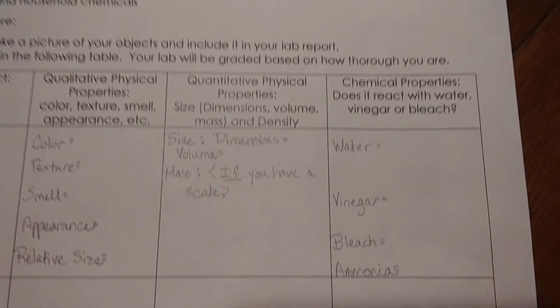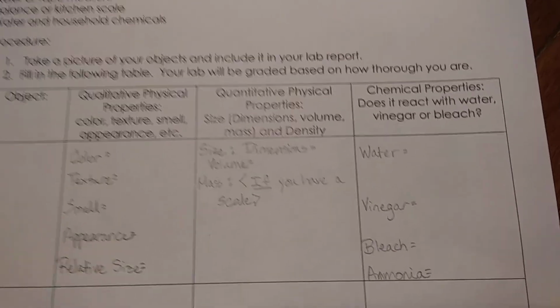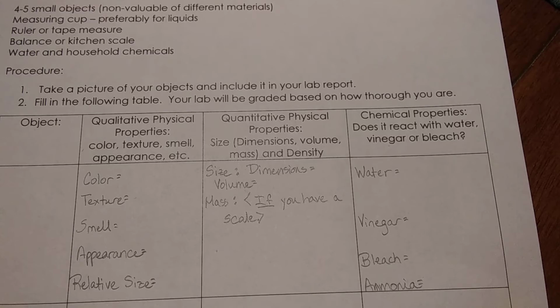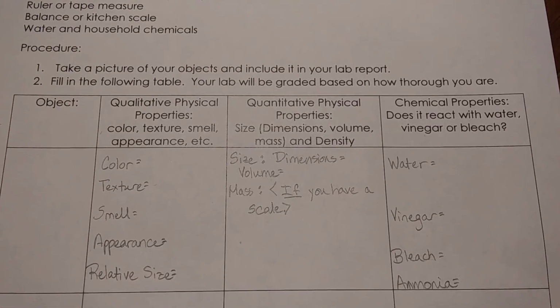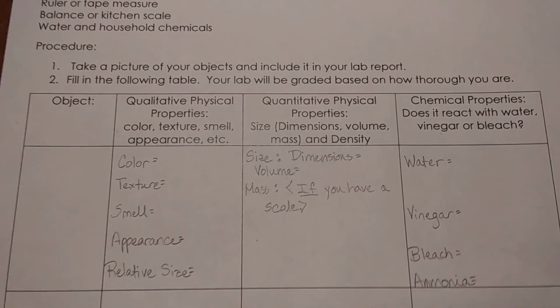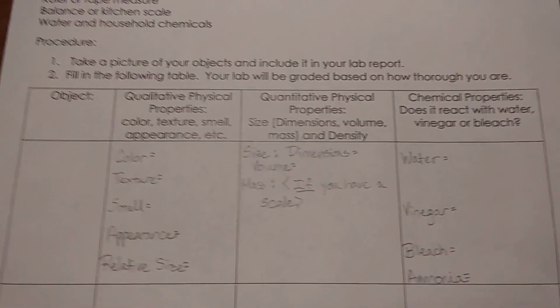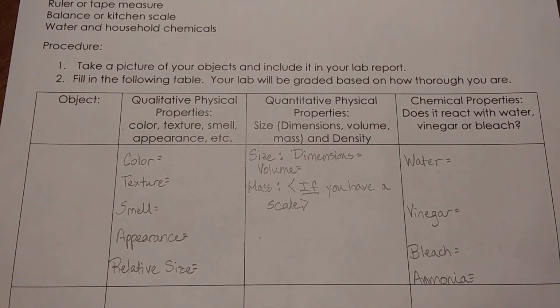Now, you might not have all of these things, and that's okay if you don't. You don't have to do all of them. Just try to do some of them. The point of this lab is to explore your house or the world around you or your apartment, and to maybe have a little bit of fun. If you have kiddos in your life, maybe try getting them into this chemistry experiment with you.